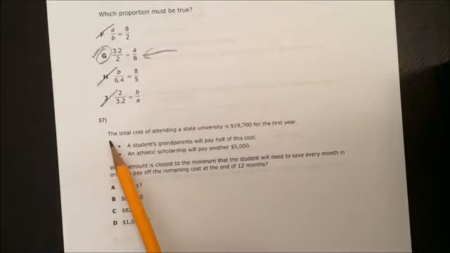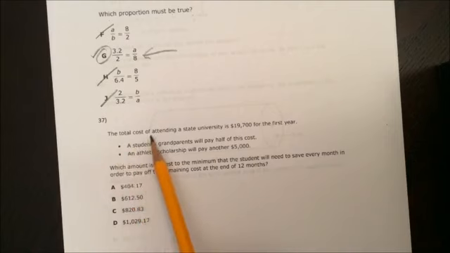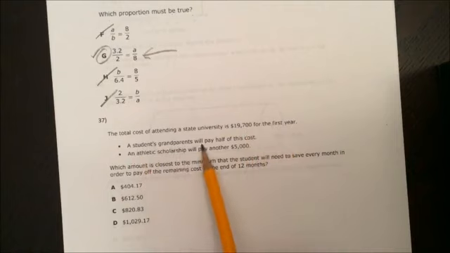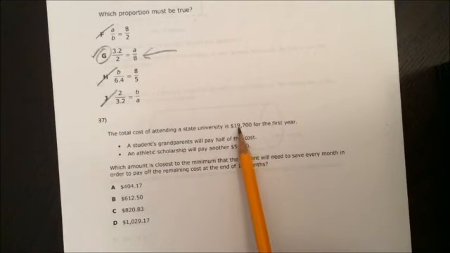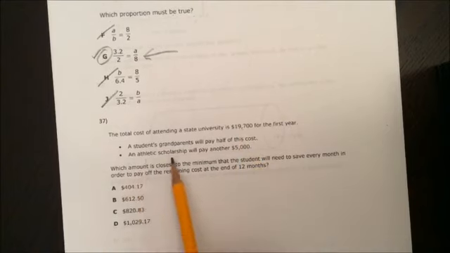37. The total cost of attending a state university is $19,700 for the first year. A student's grandparents will pay half of this cost. An athletic scholarship will pay another $5,000. Which amount is closest to the minimum that the student will need to save every month in order to pay off the remaining cost at the end of 12 months?